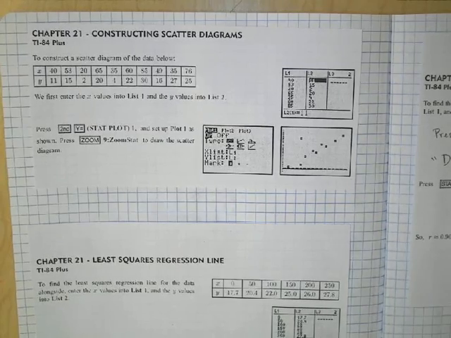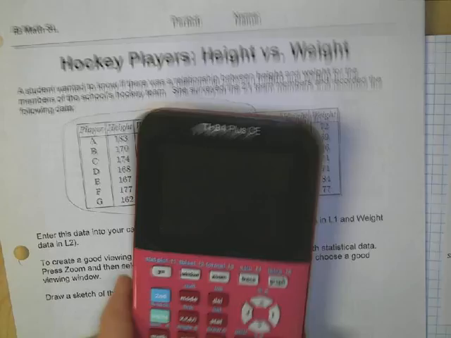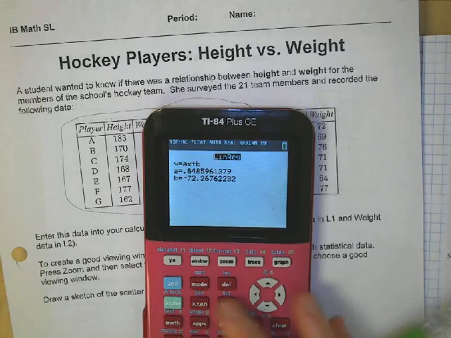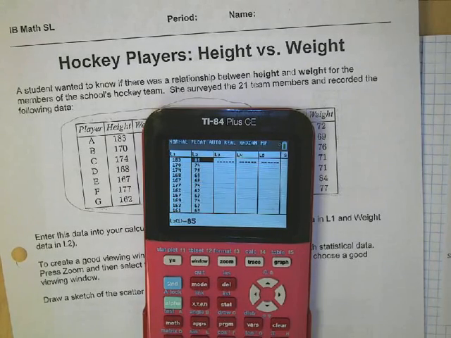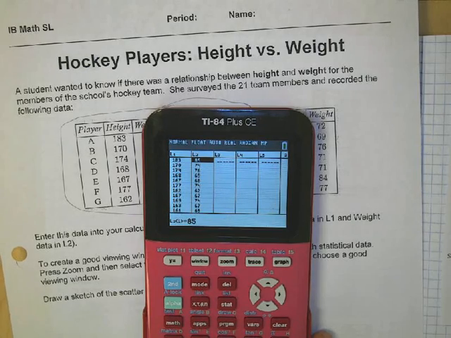So first of all, let's go ahead. You're going to put the data into L1 and L2. To save time, I already did that. I already put my data into L1 and L2, but remember when I'm running through this, I did not put in all the data on mine, but you need to put in all the data on yours. That way you can't just copy my answers. You have to actually do it.